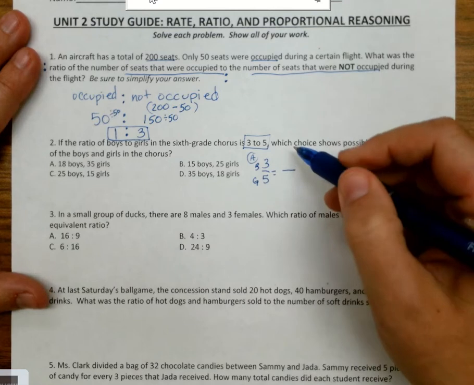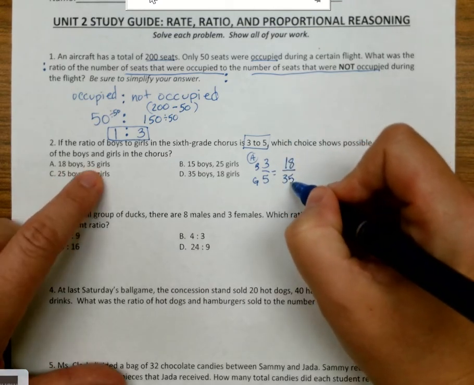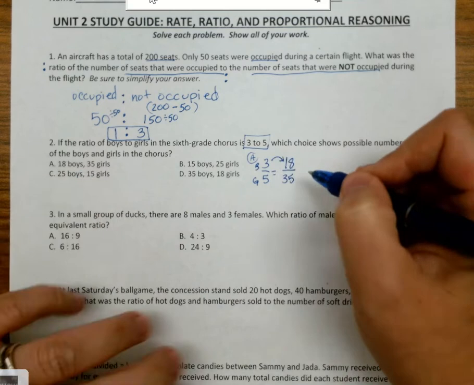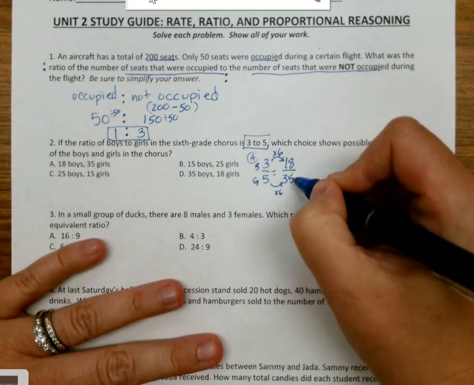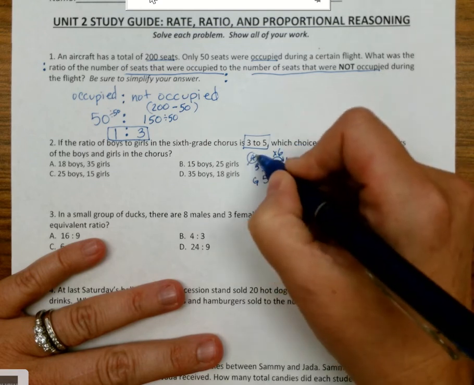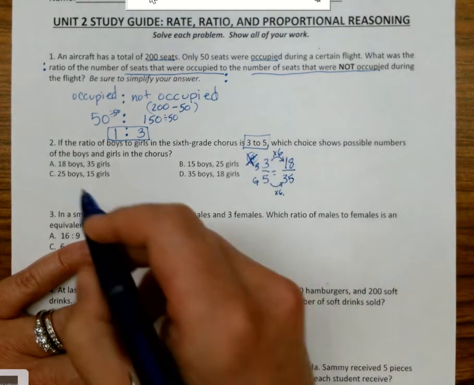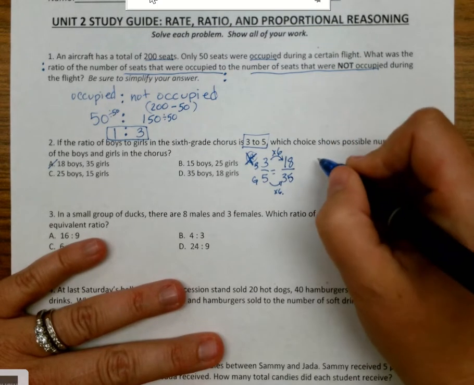So for letter A, we have 18 boys, 35 girls. Well, let's check that. 3 times what gets you to 18? 6. Well, if I did times 6 on the bottom, does that get you? No, wait. 5 times 6, that's not 30. So that means A is not correct because it is not an equivalent ratio. Let's take a look at B.